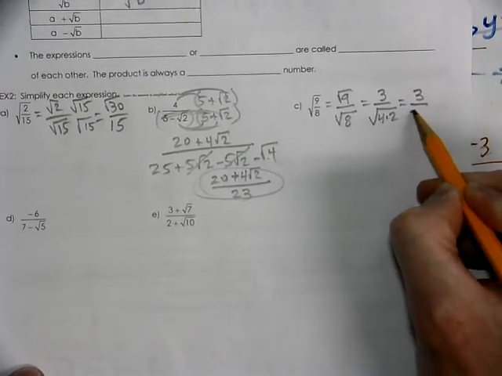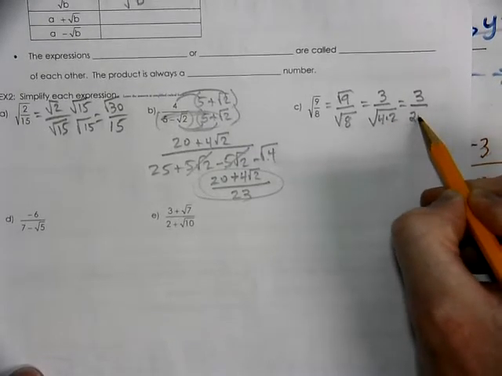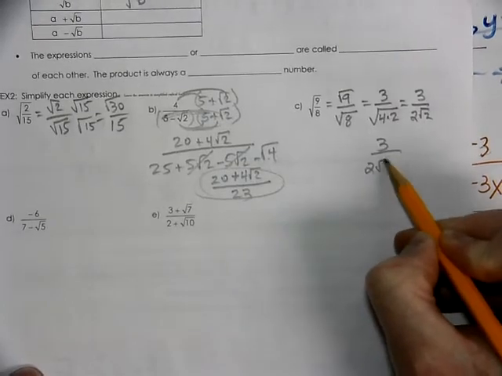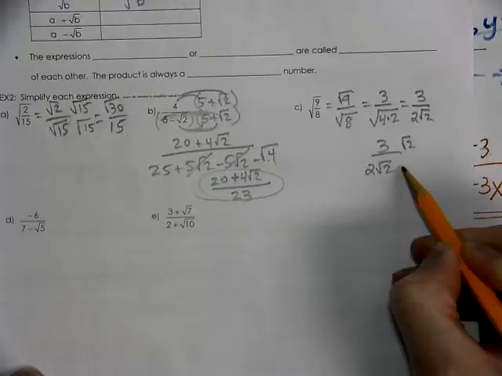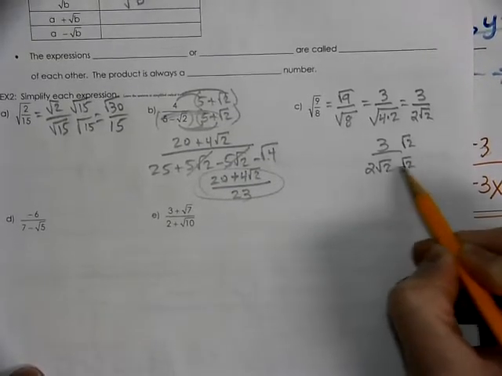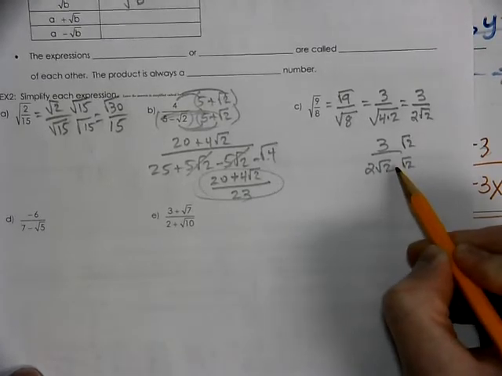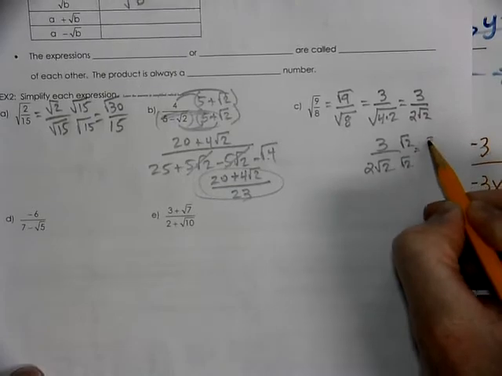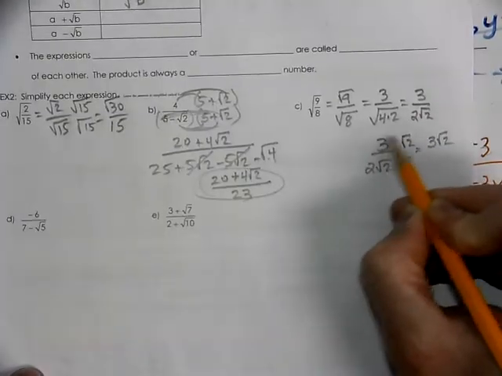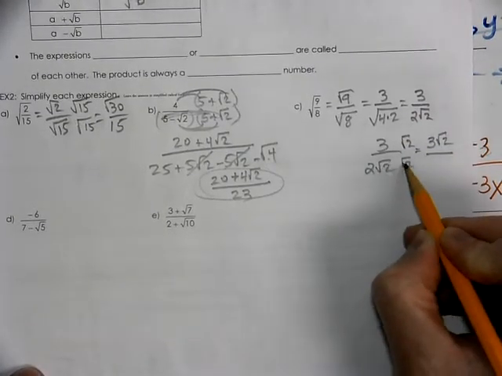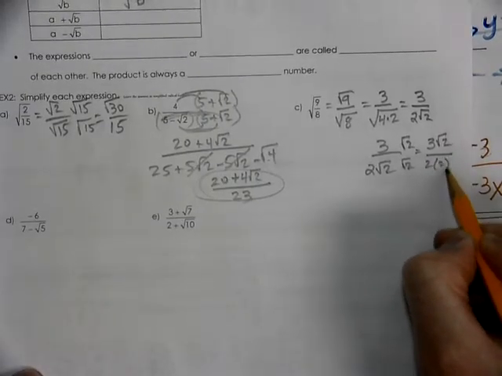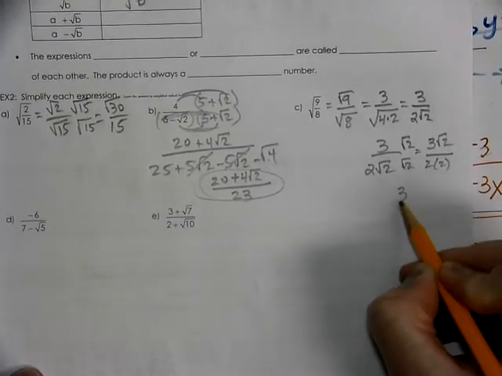The square root of 4 is 2, with the 2 that's left inside. Now we have 3 over 2 root 2, and to rationalize the denominator, we're going to multiply by a root 2. So this gives us 3 root 2, because you multiply, and then root 2 times root 2 is 2. So that's 2 times 2, which is a total of 4.